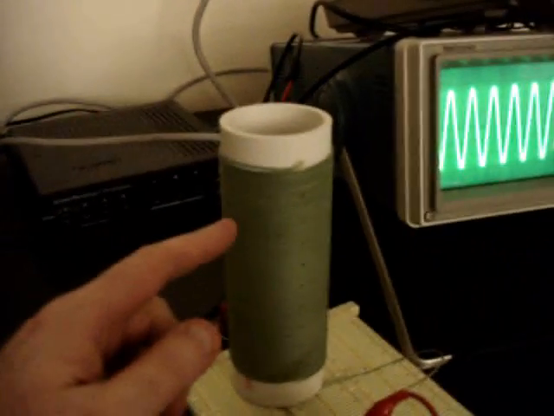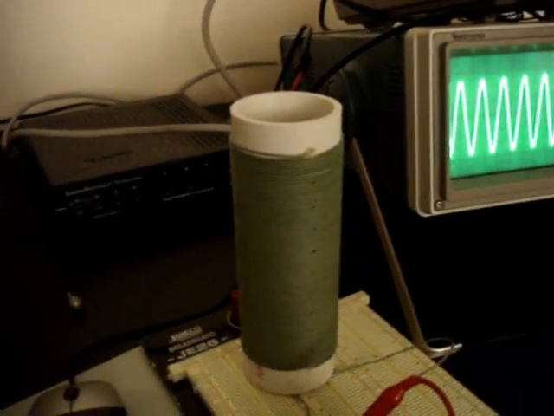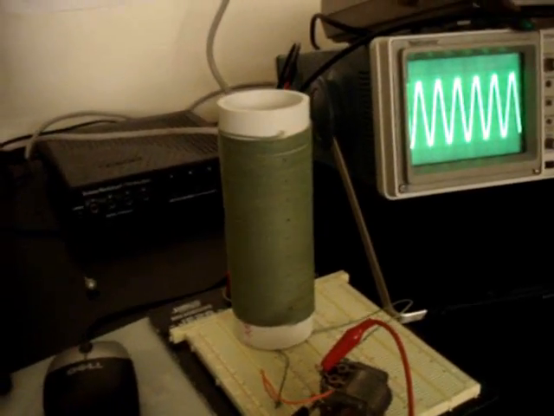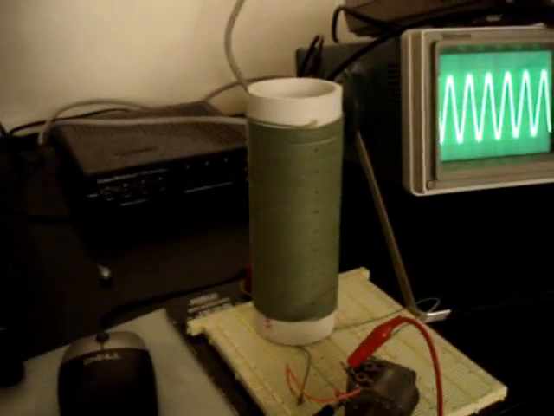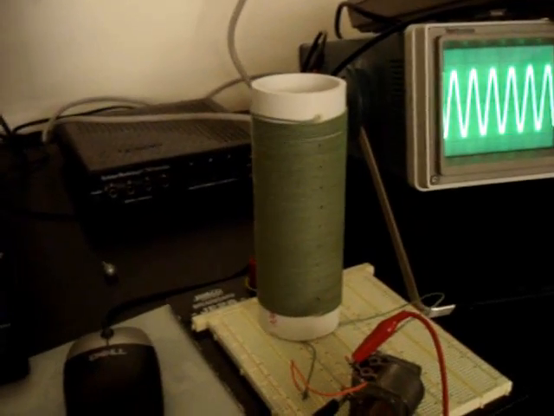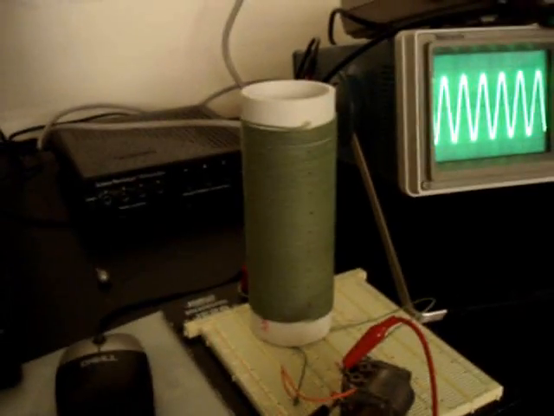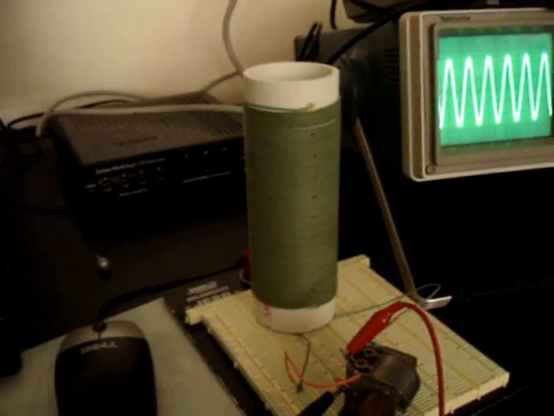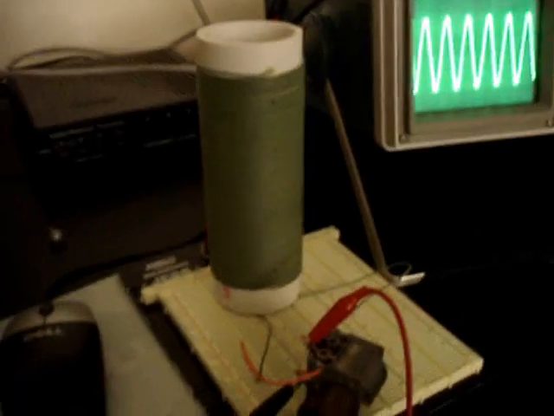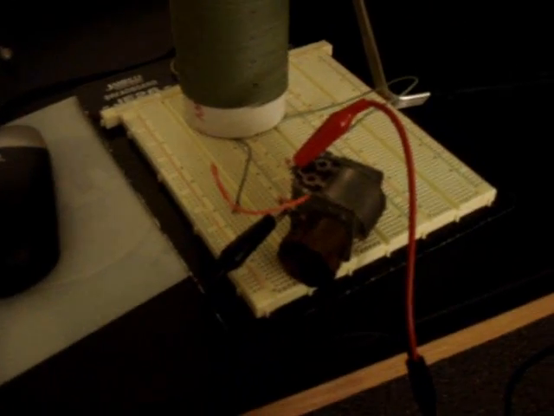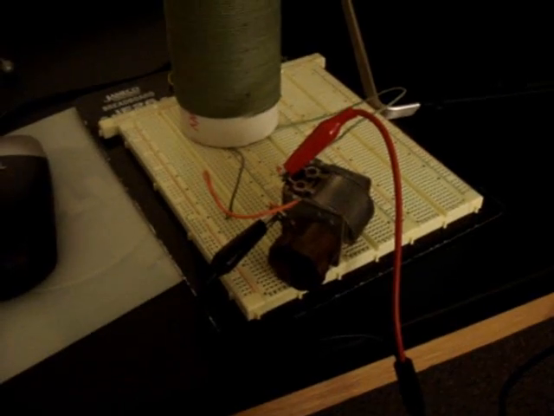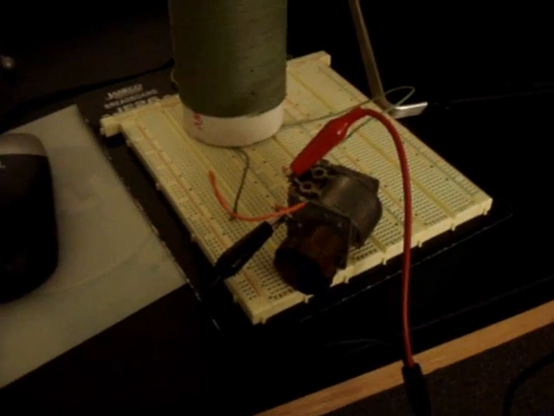So here we have an inductor. This inductor is a coil of wire. You run a current through it, it creates a magnetic field. And the inductor acts like the electrical equivalent of a mass. That is, the voltage in an inductor is proportional to the rate of change of the current. And the inductor is connected to a capacitor. In a capacitor, the voltage is proportional to the amount of charge.